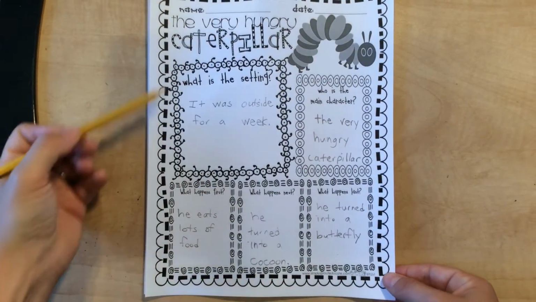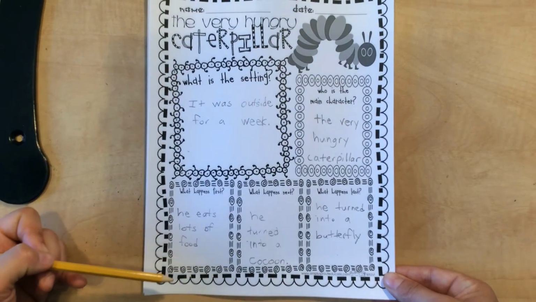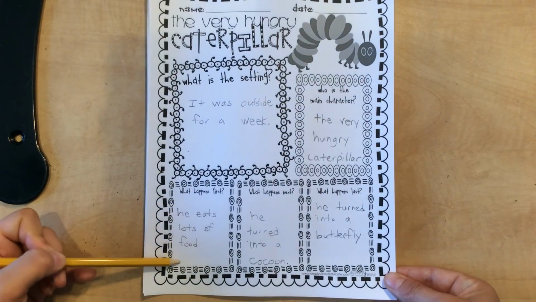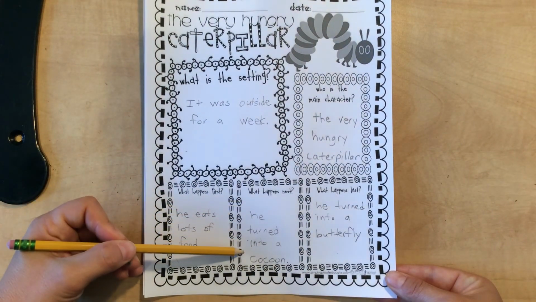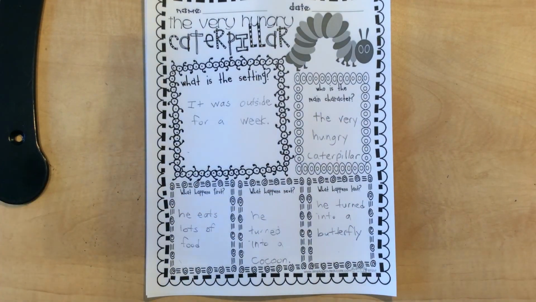So what was the setting? It was outside for a week. Who's the main character? The very hungry caterpillar. And what happens first? He eats lots of food. He turns into a cocoon. And he's turned into a butterfly. That's it, boys and girls.